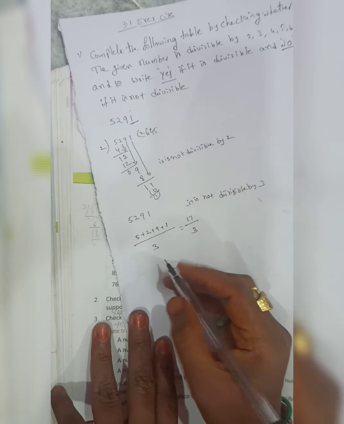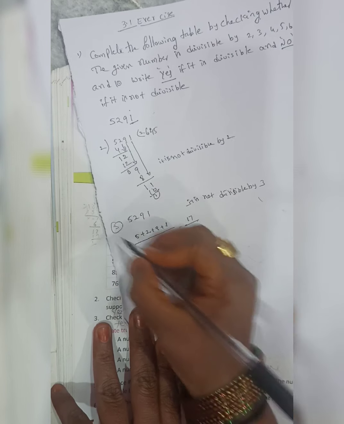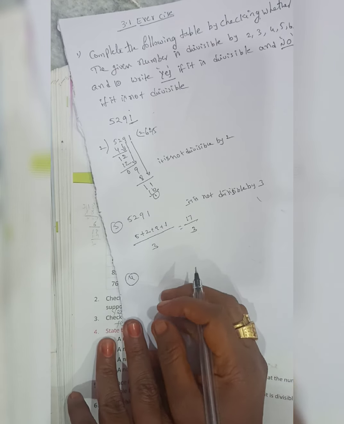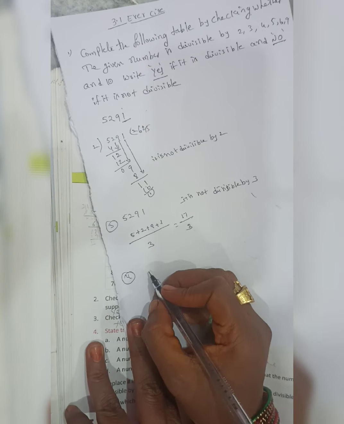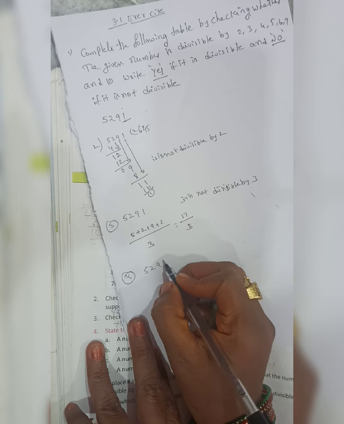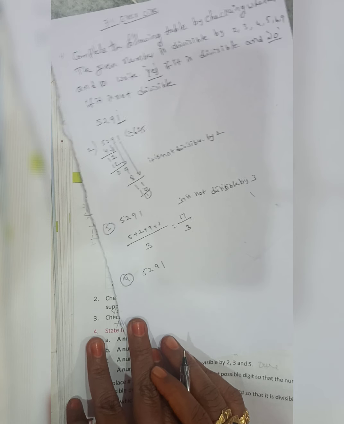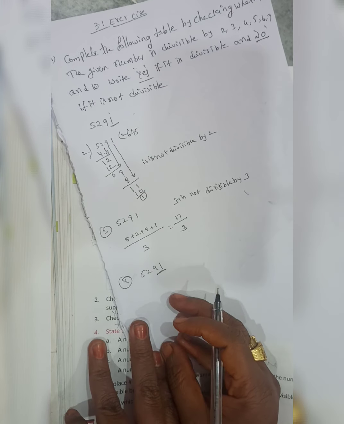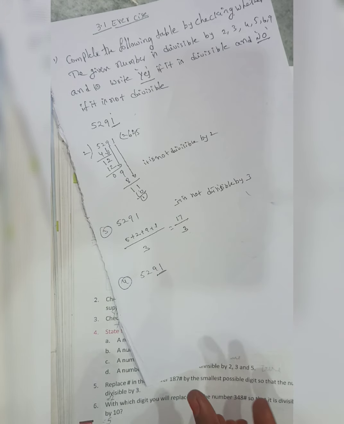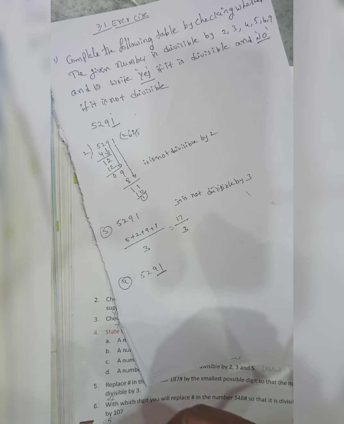Next, same number, divisible by 4. What is the rule of 4? For 5291, if the last 2 digits are divisible by 4, automatically the number is divisible by 4.